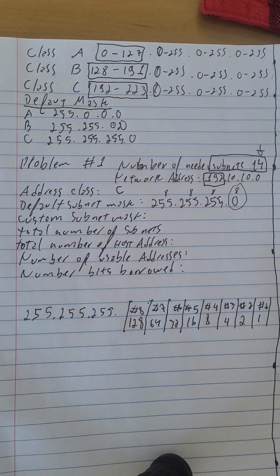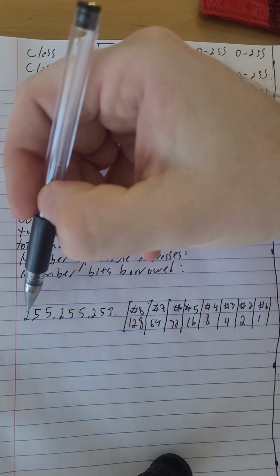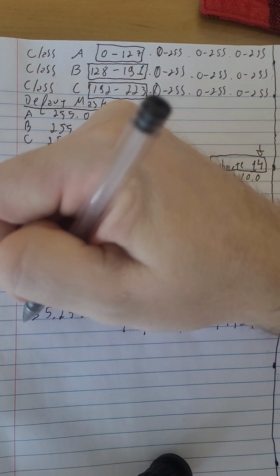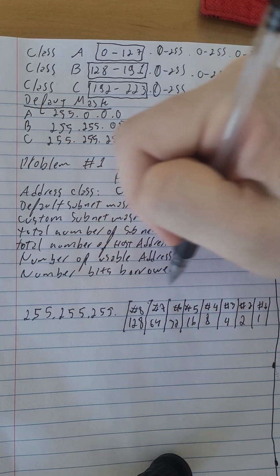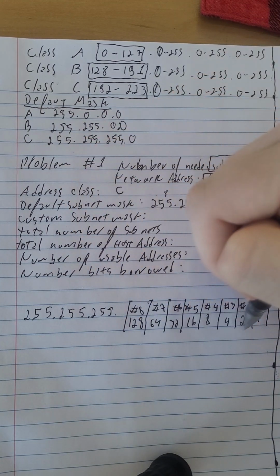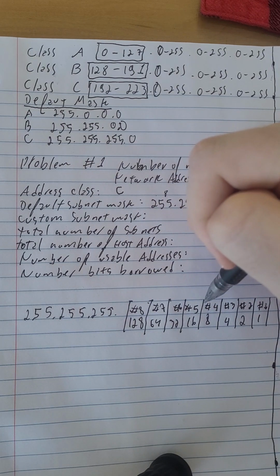Okay, so you see, this is the default mask, and only in the last portion do we have 8 bits available.